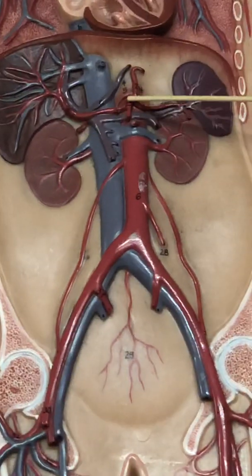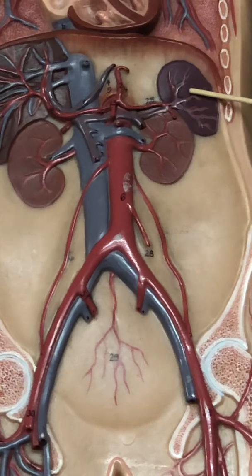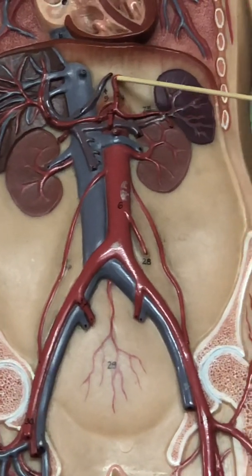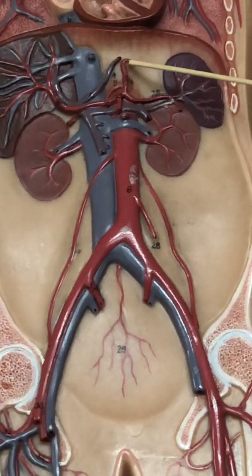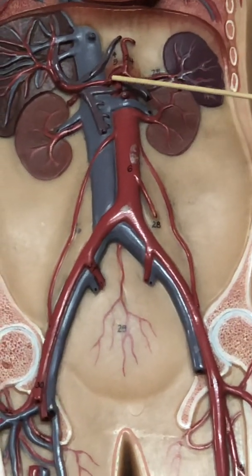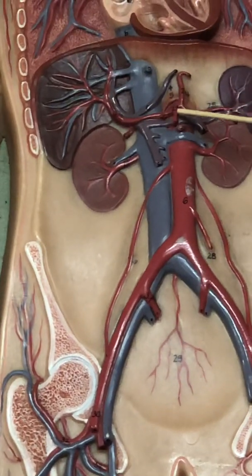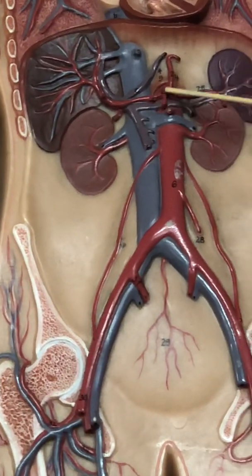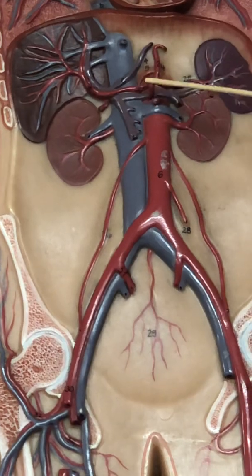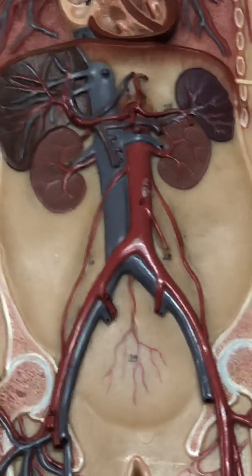So this is the celiac trunk, and this is the splenic, going to the spleen. This curves and goes up to the stomach, so this is the gastric. And then this is your common hepatic, and you notice how it splits, so this is going to be hepatic proper. And then this is your right gastric, and your gastroduodenal is this little guy over here.